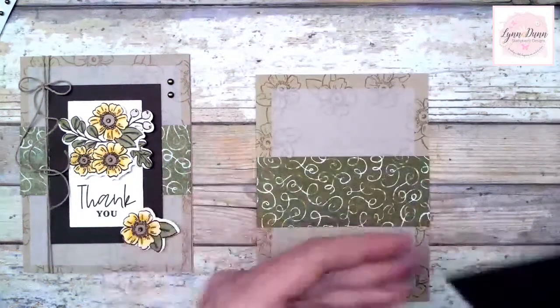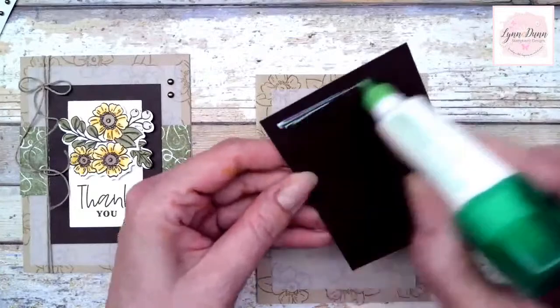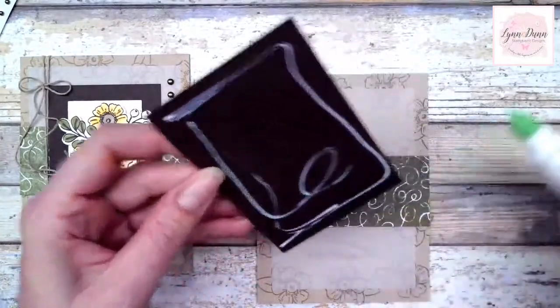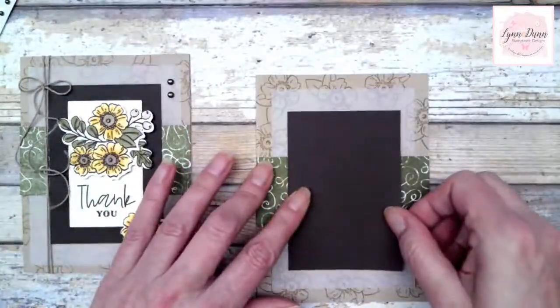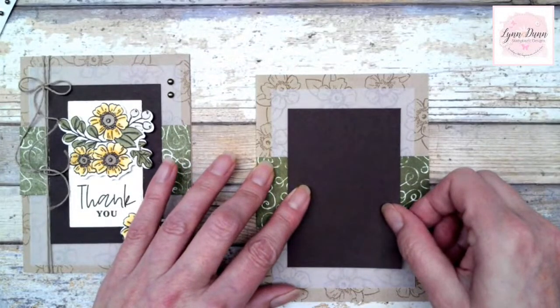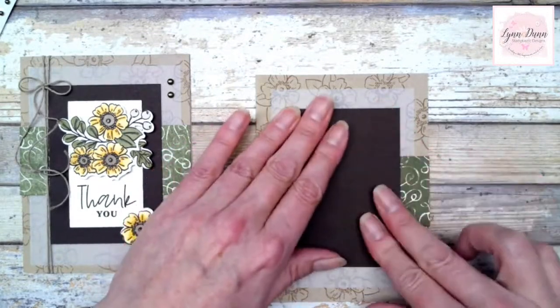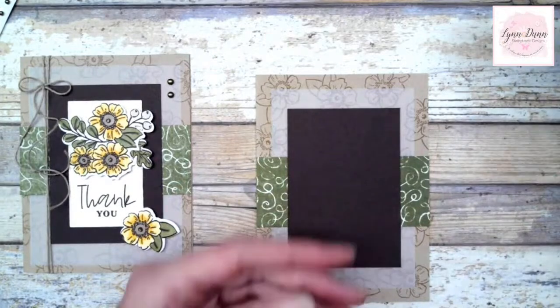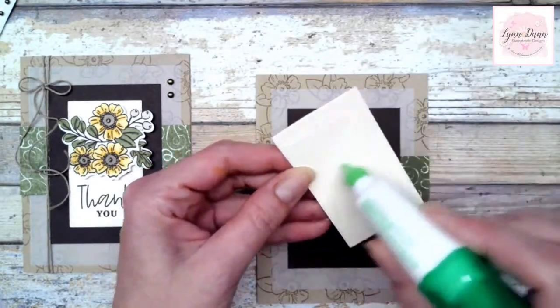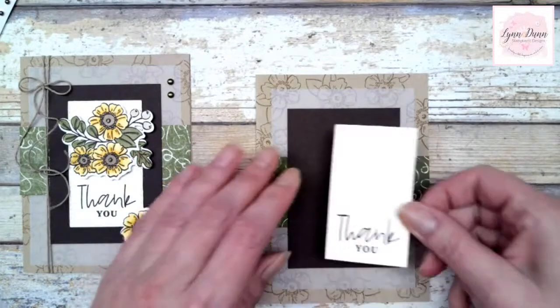So that's my centerpiece here. And then I have my little rectangular piece. So those are the basic layers for this card.